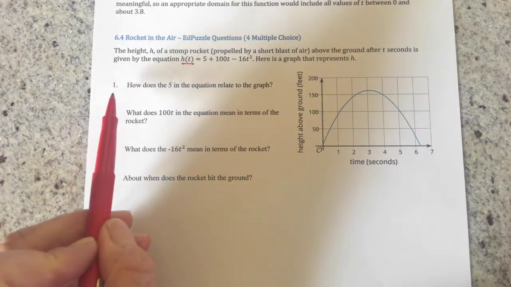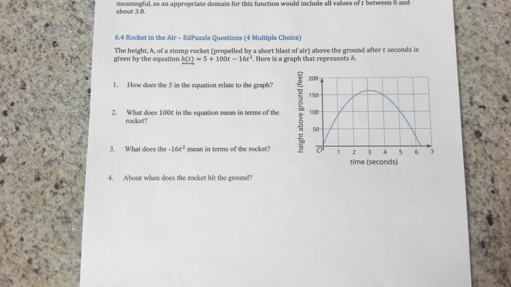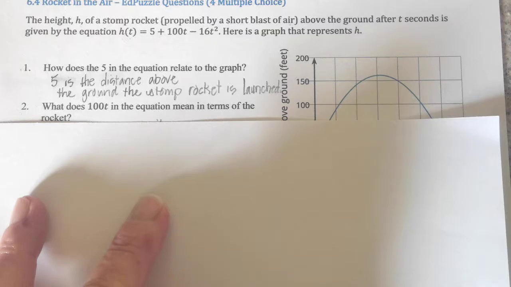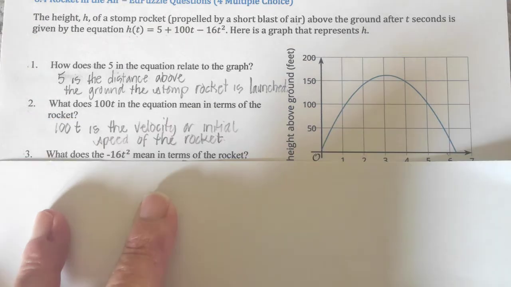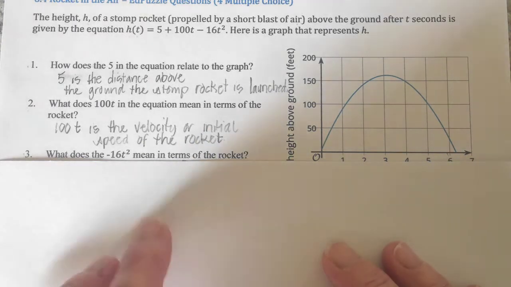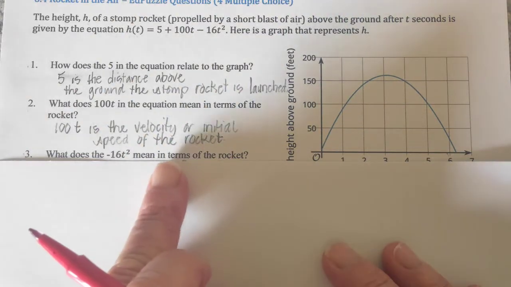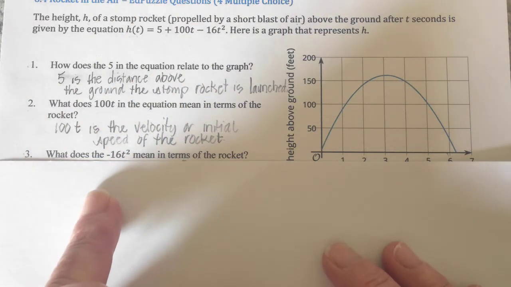Question number 1 asks us, how does the 5 in the equation relate to the graph? The 5 is the distance above the ground the stomp rocket is launched. Question number 2, what does 100t in the equation mean in terms of the rocket? 100t is the velocity or the initial speed of the rocket. It's given. If you didn't get that correct, you might want to go back through the notes of the summary that I just went over.